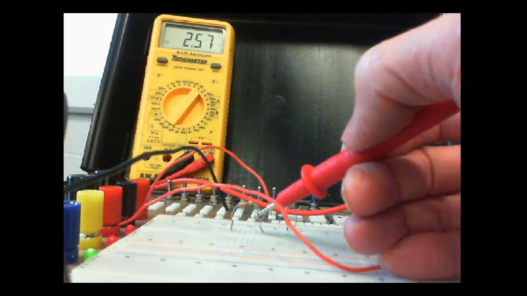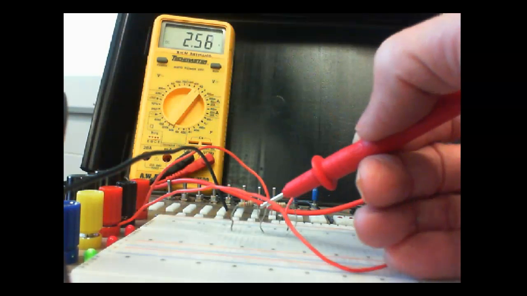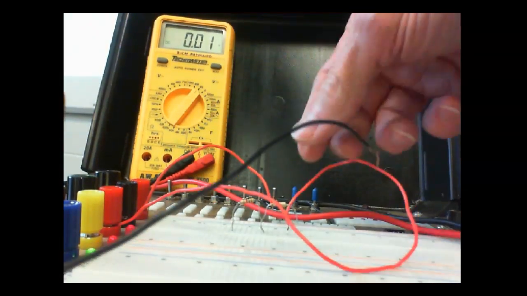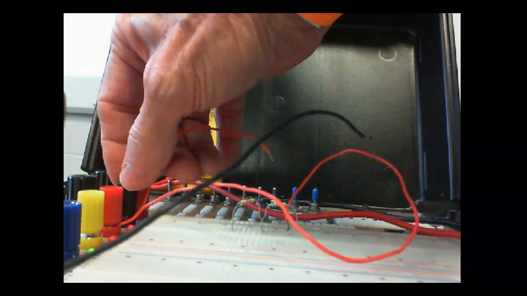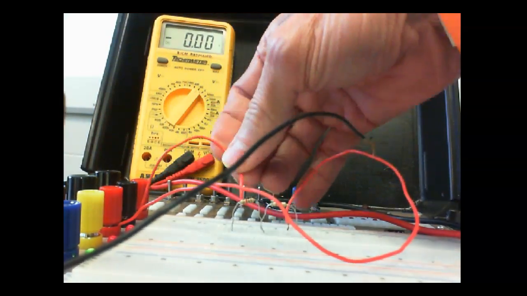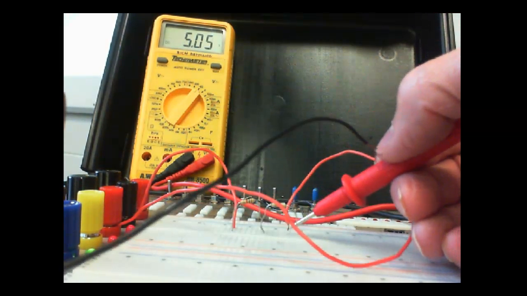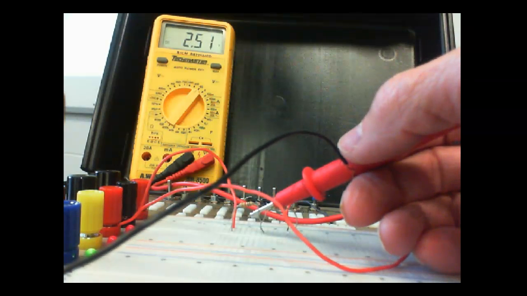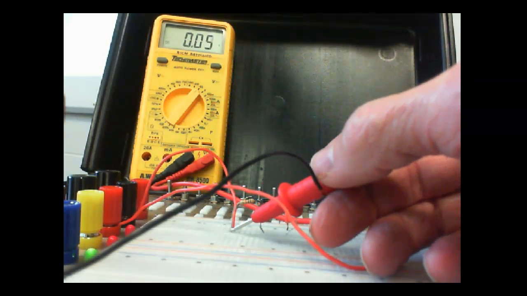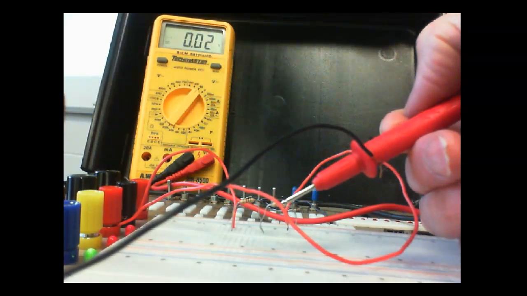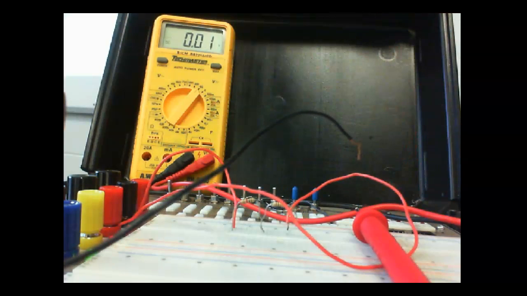When I don't add it in, it's 2.5. Now I'm going to take my common for my circuit out and use this AC signal. This is my common. This is an AC signal. I'm going to hook it up to the common side. So this still shows 5 volts. This shows 2.5. This shows 0. So y'all understand what I'm doing?